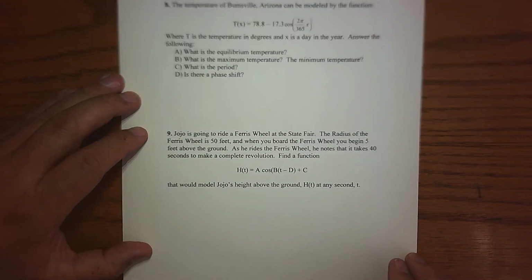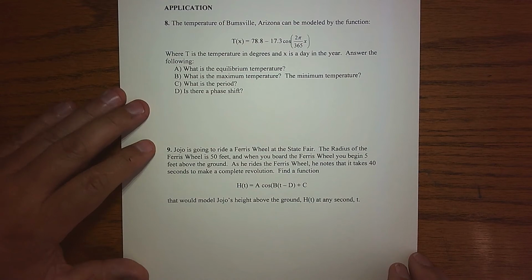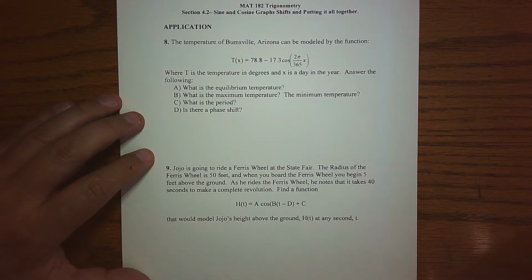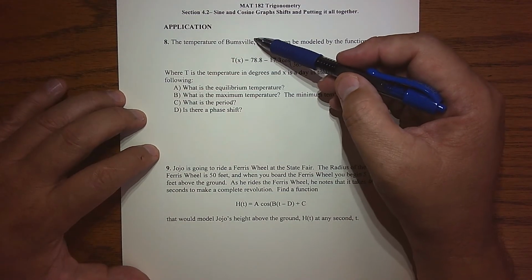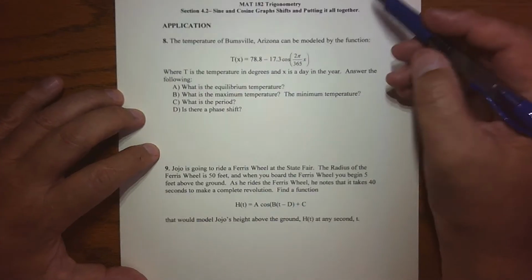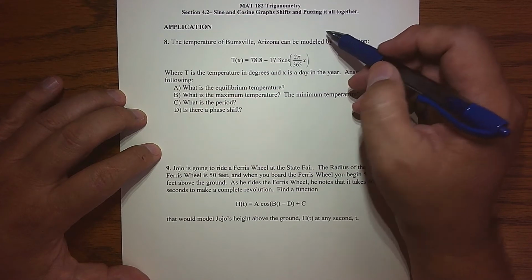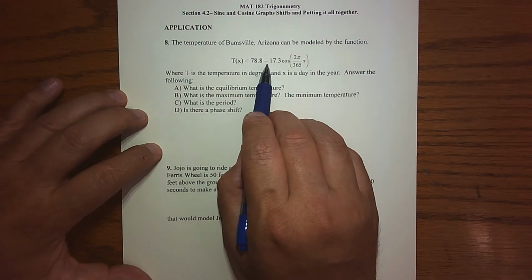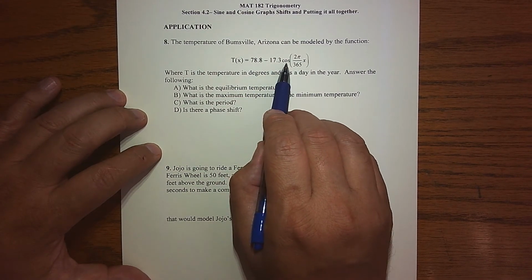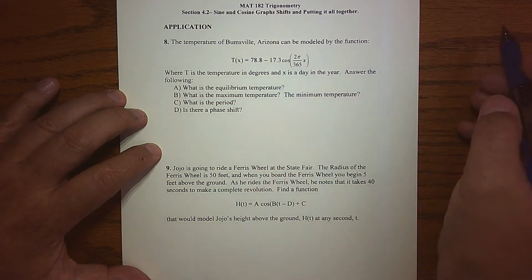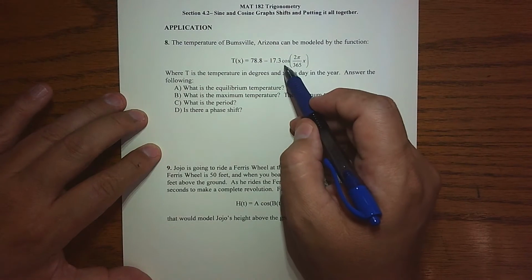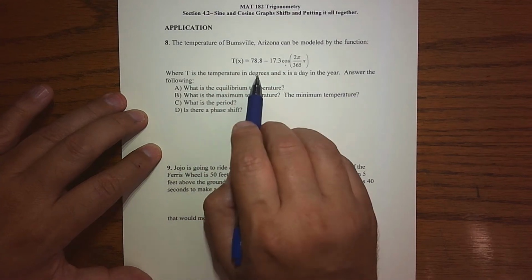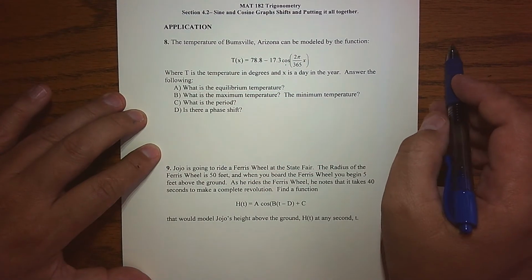So let's wrap this chapter up by actually taking a look at some applications. This first application, we're talking about a temperature in a fictional place called Bumsville, Arizona, right? And we find that in this area, the temperature can be modeled by the function T of x equals 78.8 minus 17.3 times the cosine of 2 pi over 365 x. All right, so it's basically a cosine graph that's being manipulated. T is the temperature in degrees, and x is the day in the year.